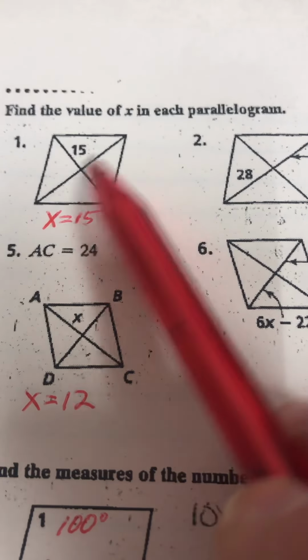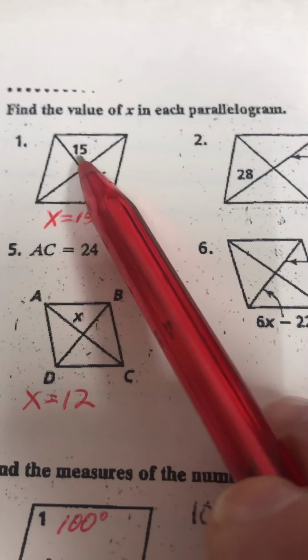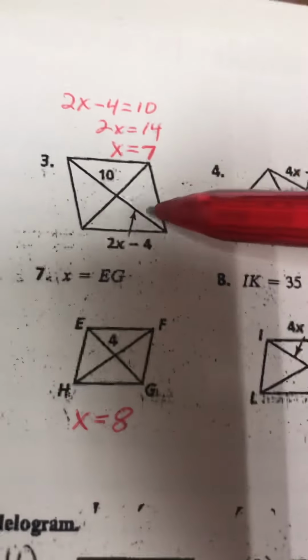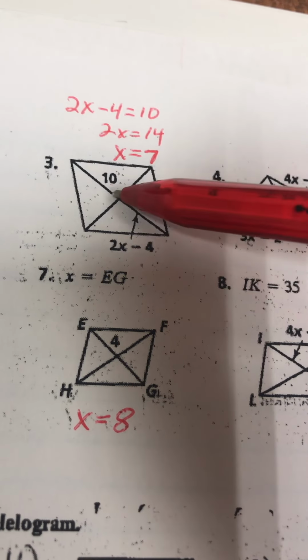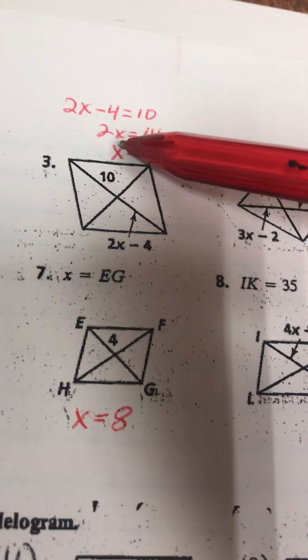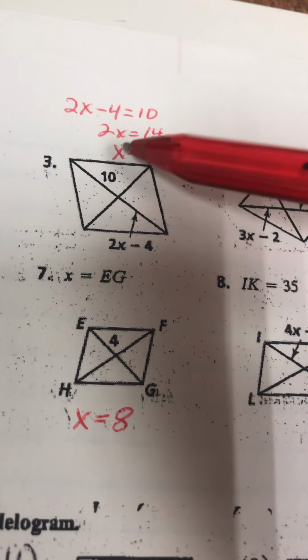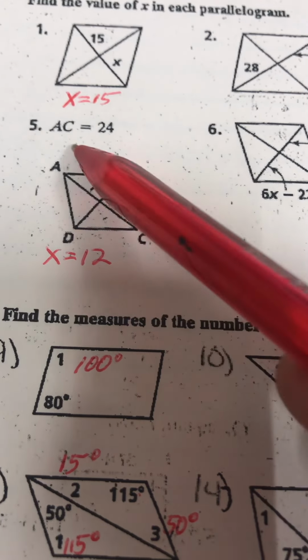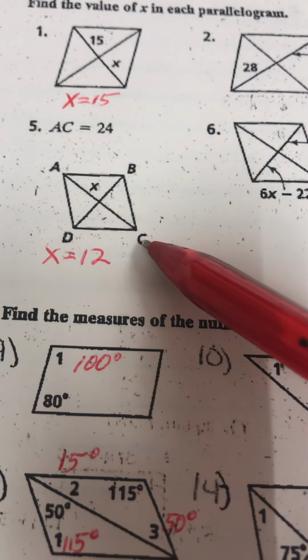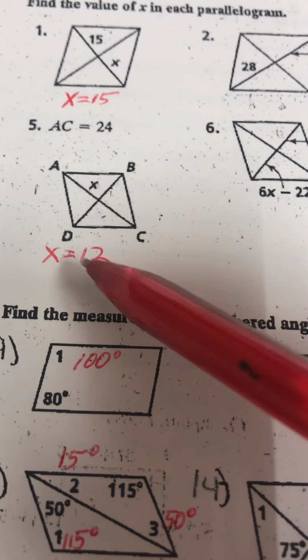X, if this is divided in halves, this 15, that's 15. For number 3, these two are going to equal each other. So I set them equal to each other, and I isolate the variable, and x ends up being equal to 7. For number 5, x just equals 12. If AC, the whole thing, is 24, half of it is going to be 12.